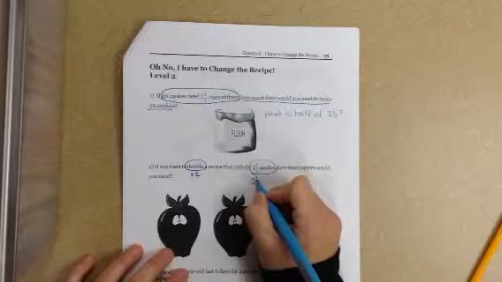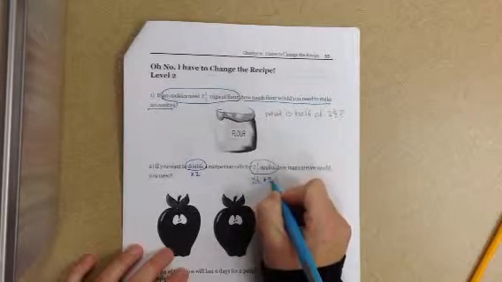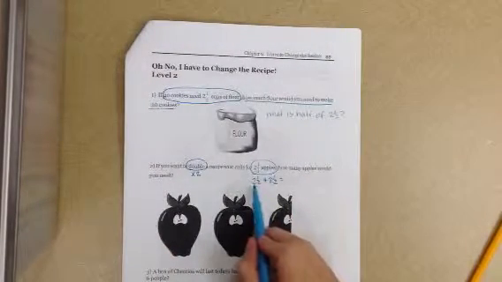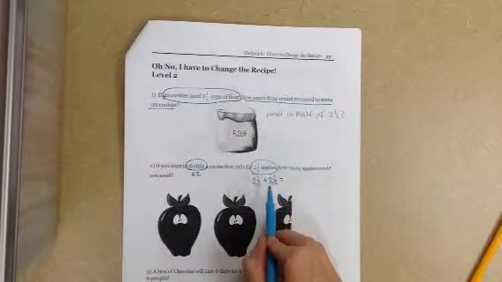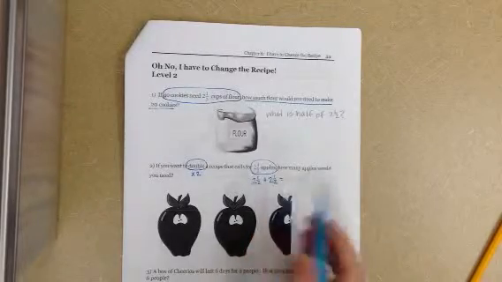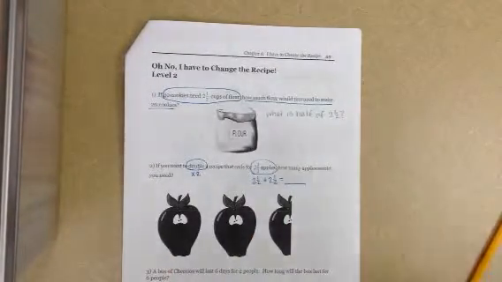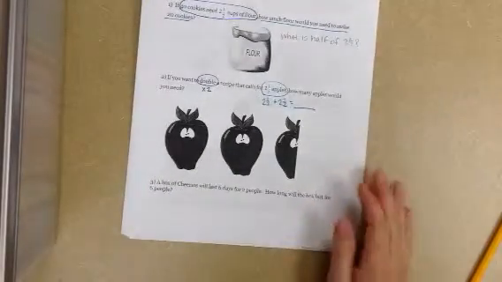So 2.5 plus 2.5 equals. I can add the whole numbers first and then add the fractions to get my answer. Let's look at number 3.